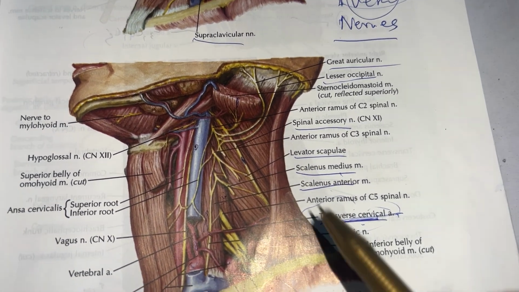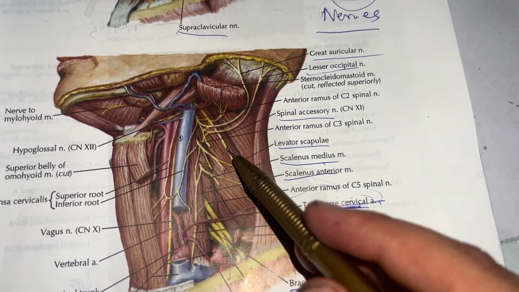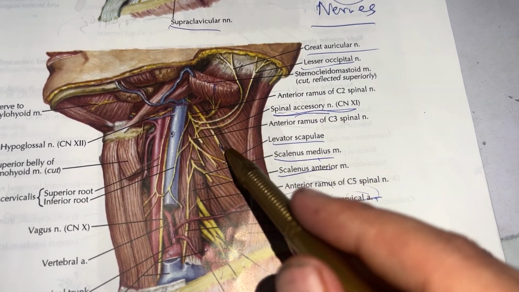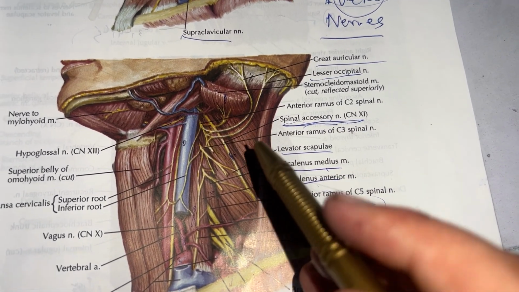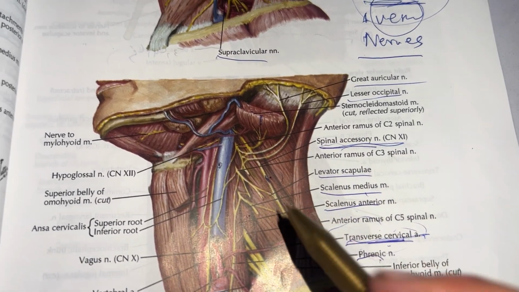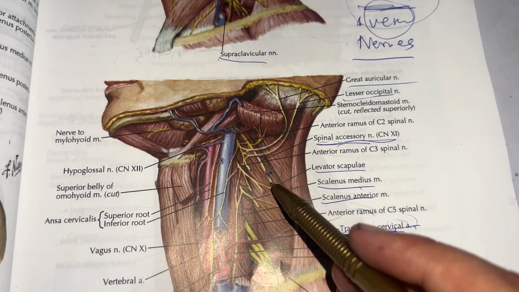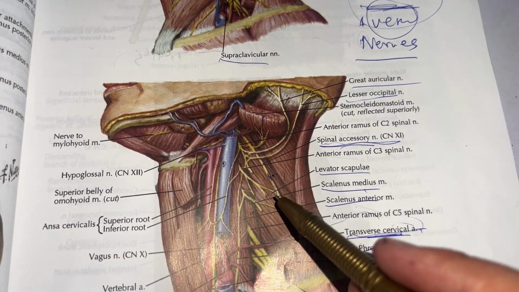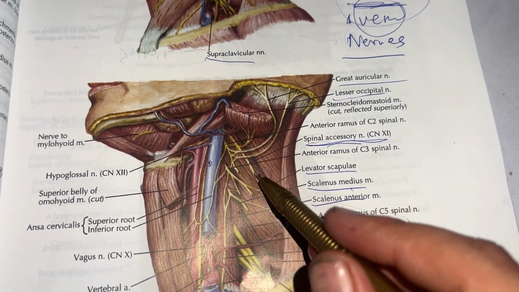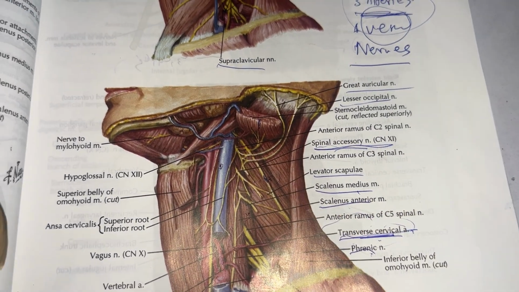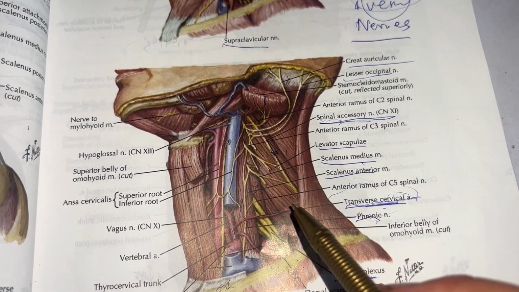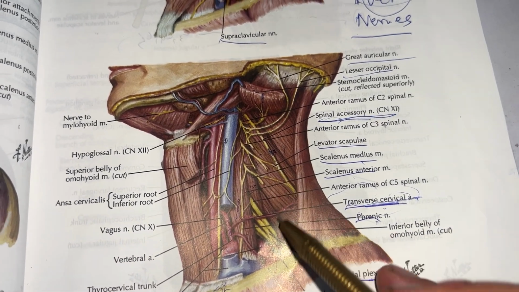And how will we know it? This is the spinal accessory nerve, cranial nerve number 11. How do we know that this is the spinal accessory nerve? The spinal accessory nerve runs anterior to this muscle, which is the levator scapulae muscle.